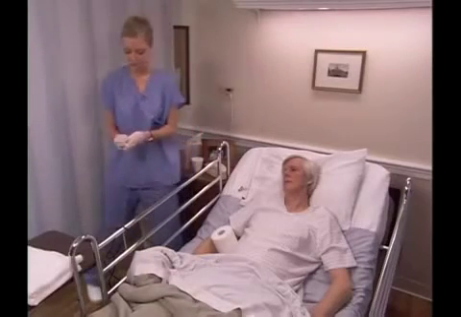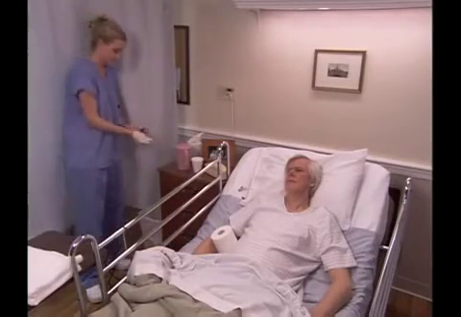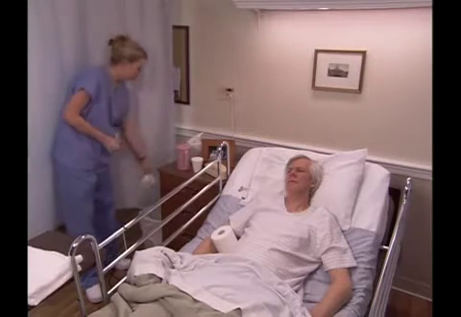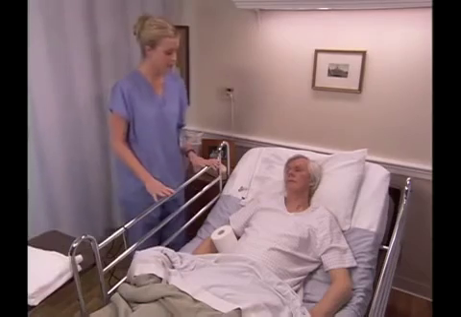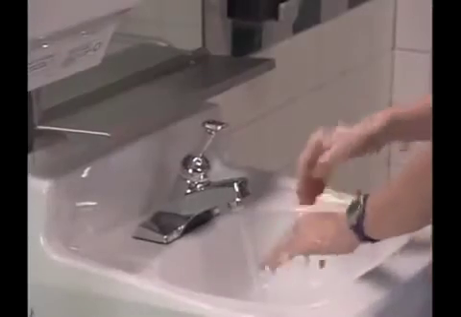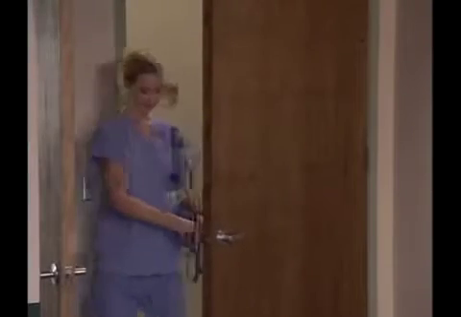Remove and discard your gloves. If safety permits, ask the man to call you when he is finished. All right, be sure to call me when you're done, okay? Wash your hands. Then leave the room. Remember to close the door behind you. Return when the person signals.